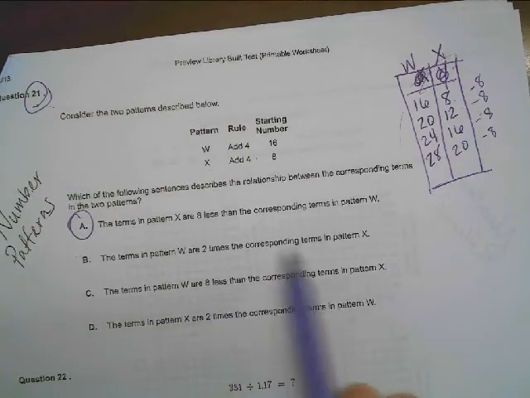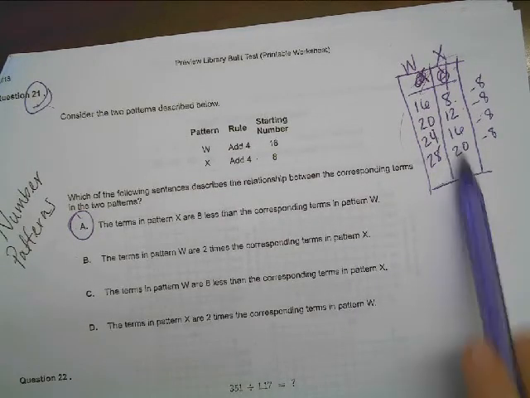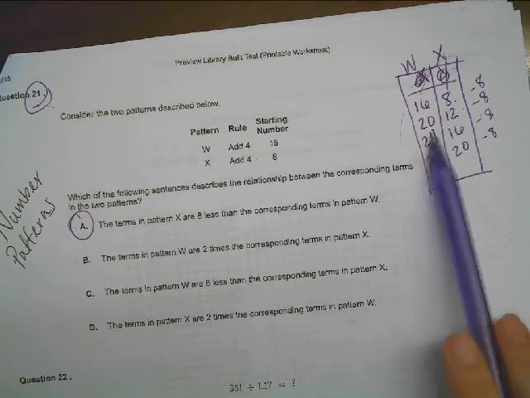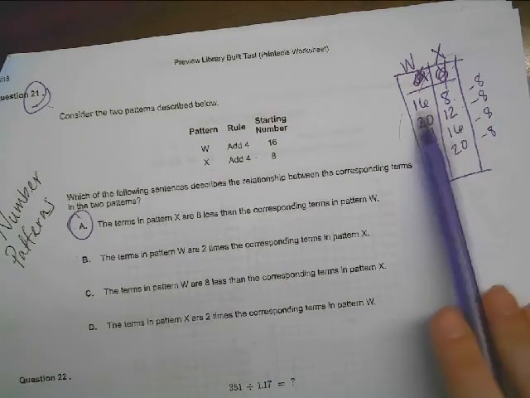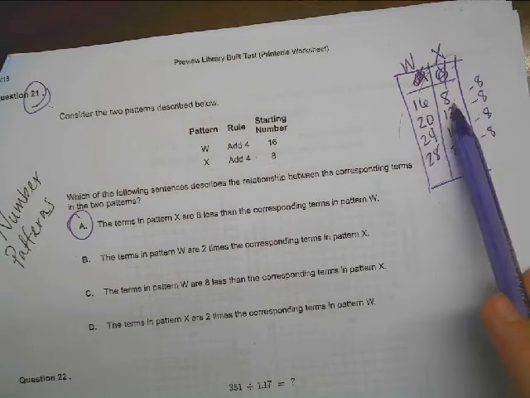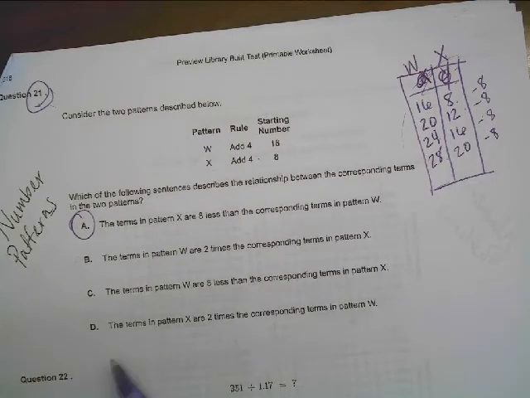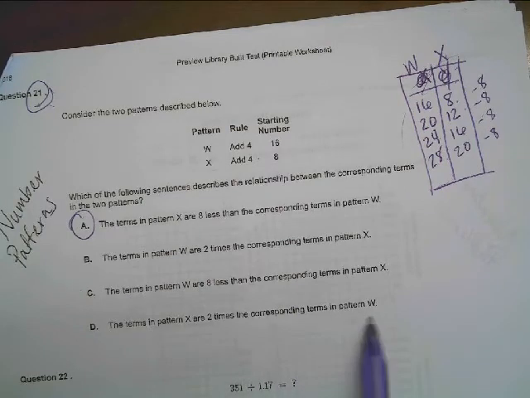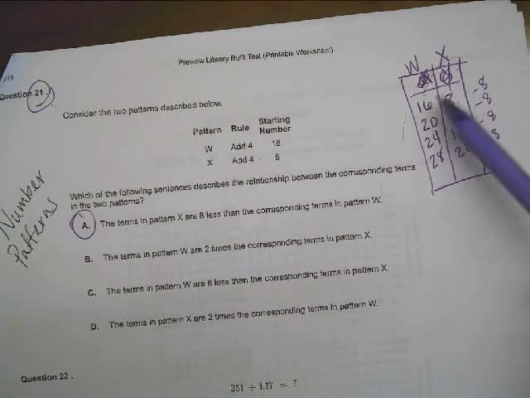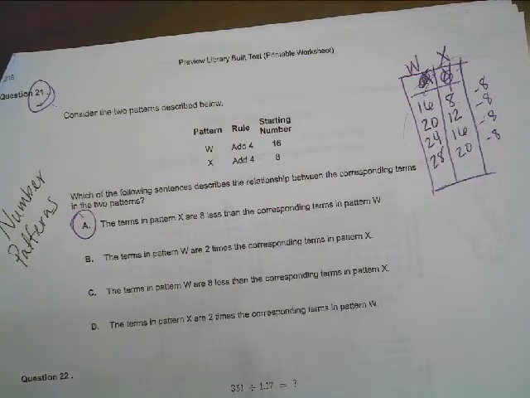Is the rule that X times 2 would give you W? No, that only worked for the first one. What about, is W 8 less than X? Is 16 8 less than 8? No. D says the terms in pattern X are 2 times the corresponding terms in pattern W. Is X 2 times greater than W? No. These are less than anyway. So your correct answer is A.